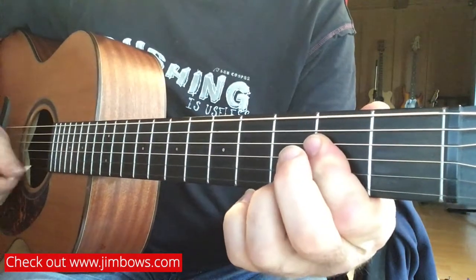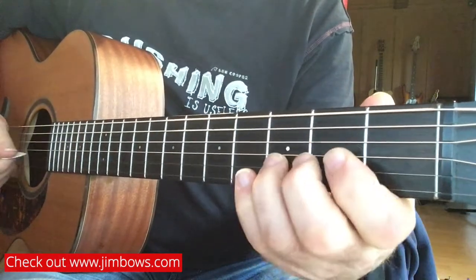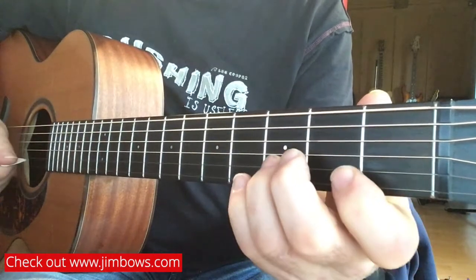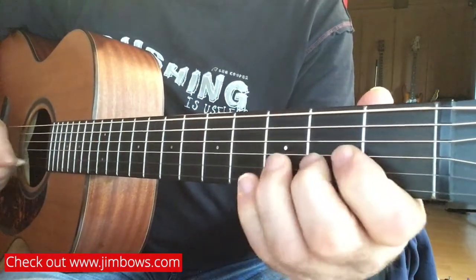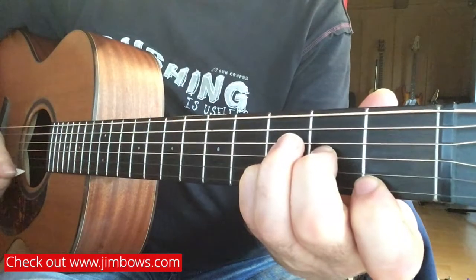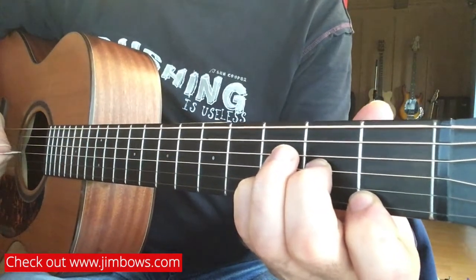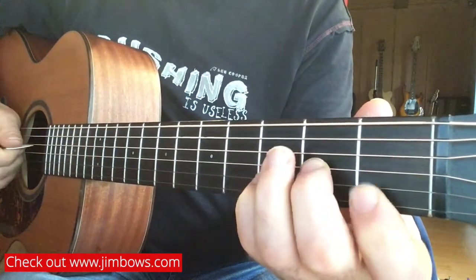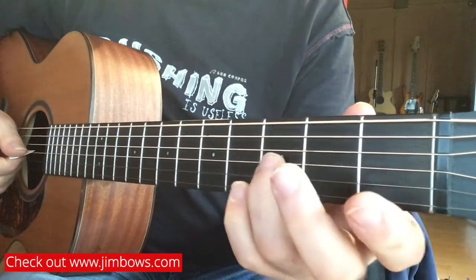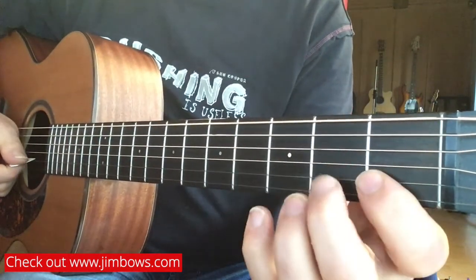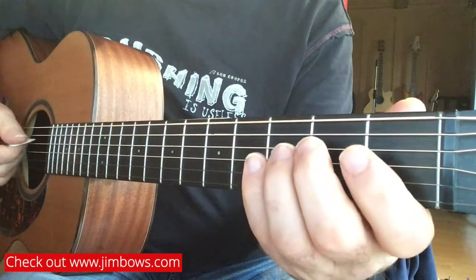A7, all mixes very nicely together. This time let's raise the 6th and the 7th, so instead of B flat, I'm going to play B, and instead of C, C sharp.